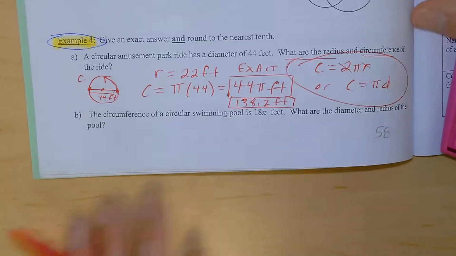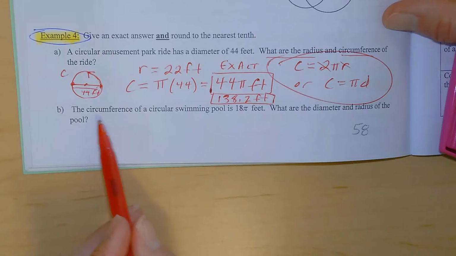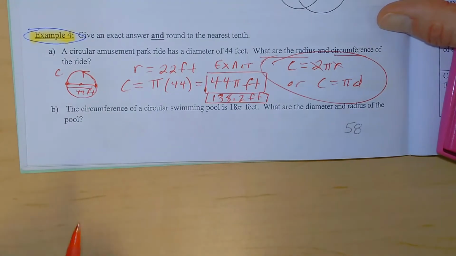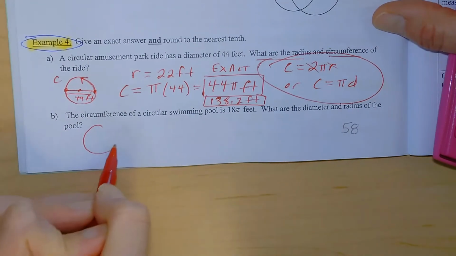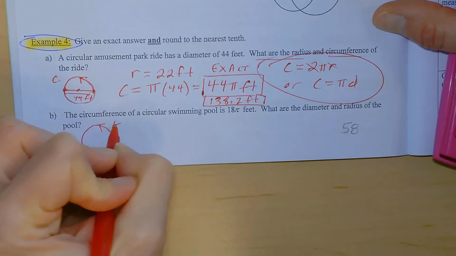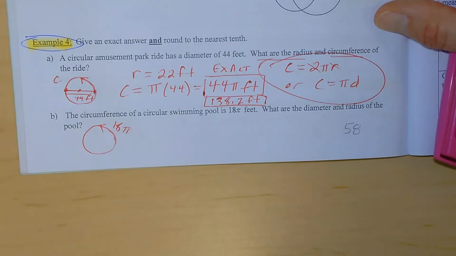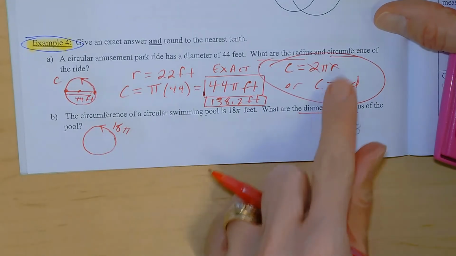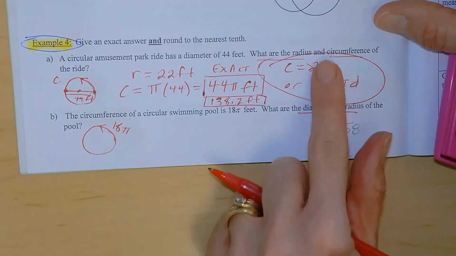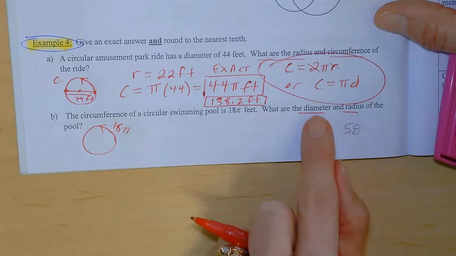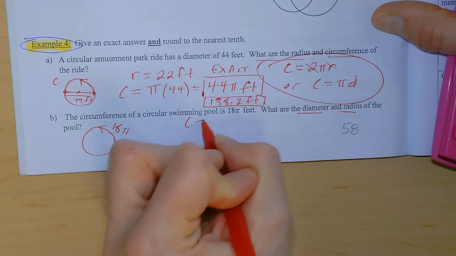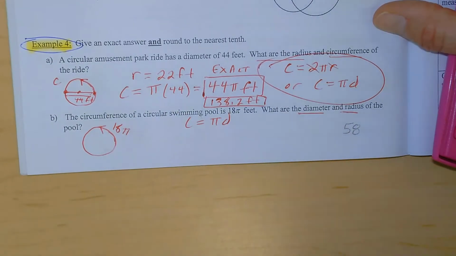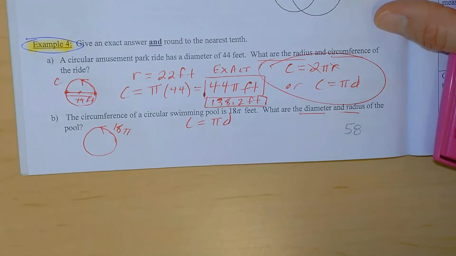All right, we're going to go to part B. Part B says the circumference of a circular swimming pool is 18 pi. So this time they're giving me the 18 pi as the perimeter, and they're asking me to find the diameter and the radius. These are my two formulas that I can use for circumference. Since they want the diameter first, I'm going to use the pi d formula, and then I'll just divide by 2 to get the radius.